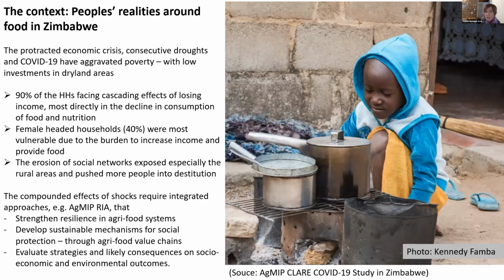More than 90% of the households are really facing not only income, but also food security issues. We found 40% of the households are female-headed, which are most vulnerable to the impacts of climate as well as other shocks. And they have been pushing their social networks so much to survive that there is really, I would say, a social fragility that we need to be considering as well when we talk about climate change adaptation.